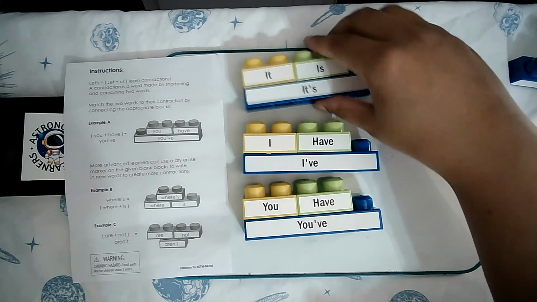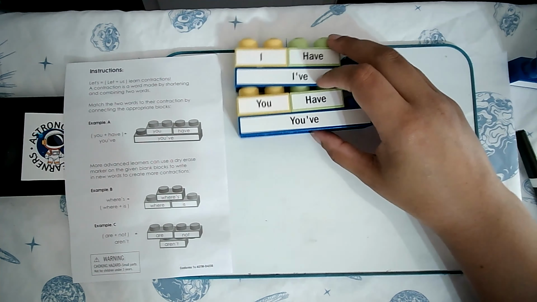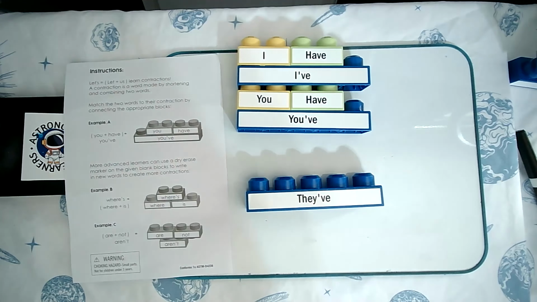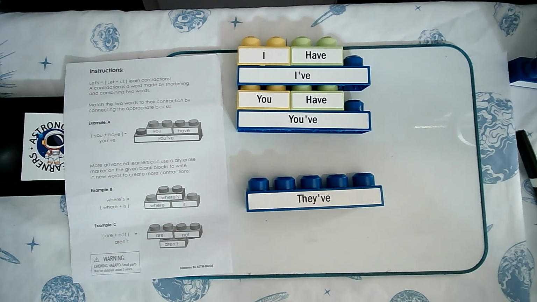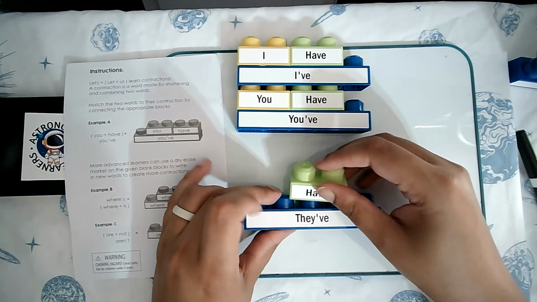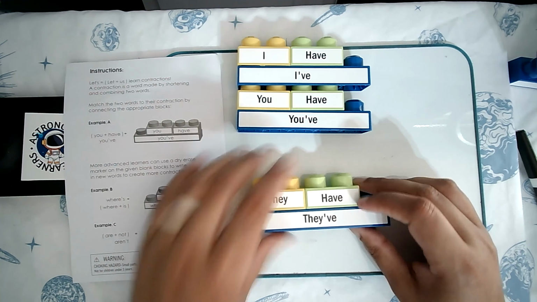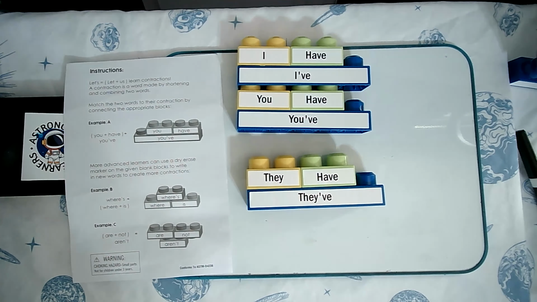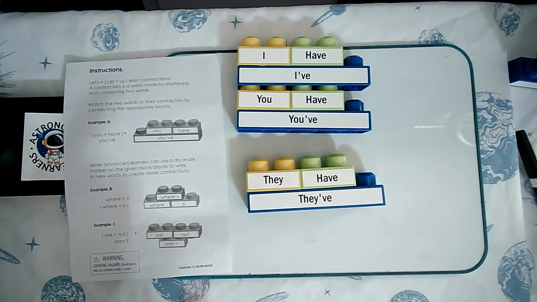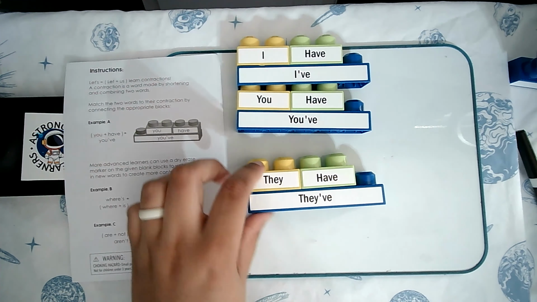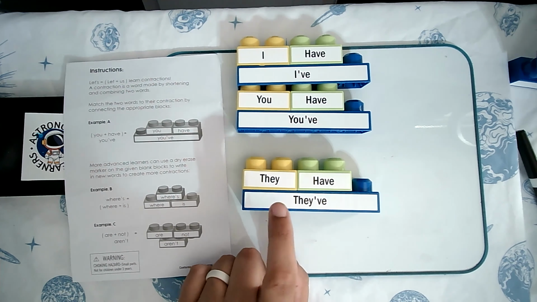Next, keeping on this theme, they've. So remember, what does that VE replace? That's right. Have. So what's going to be next to VE? That's right. We have they. They've eaten all the cereal. Oh no. They've taken my shoes. We're accusing not just one person. We're not accusing ourselves. We're accusing a whole group of people. So it's two or more. They've done it.